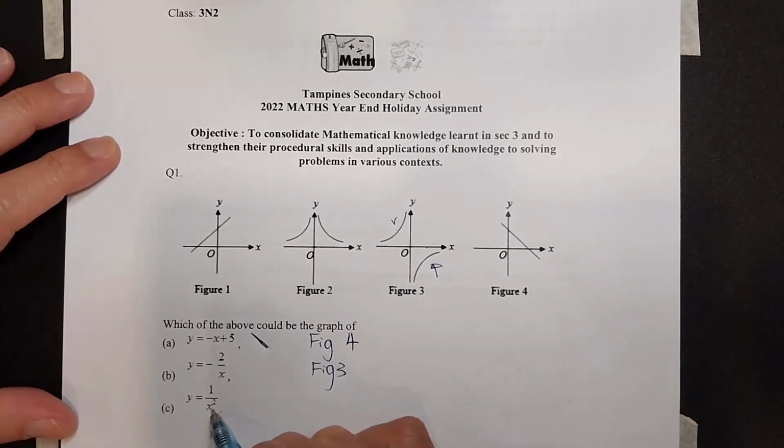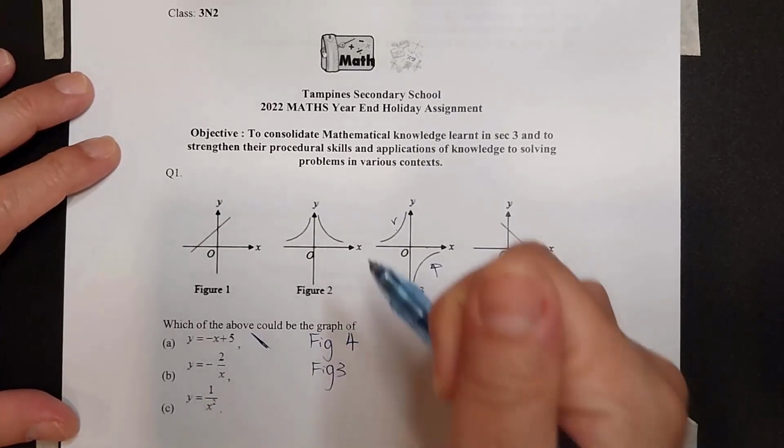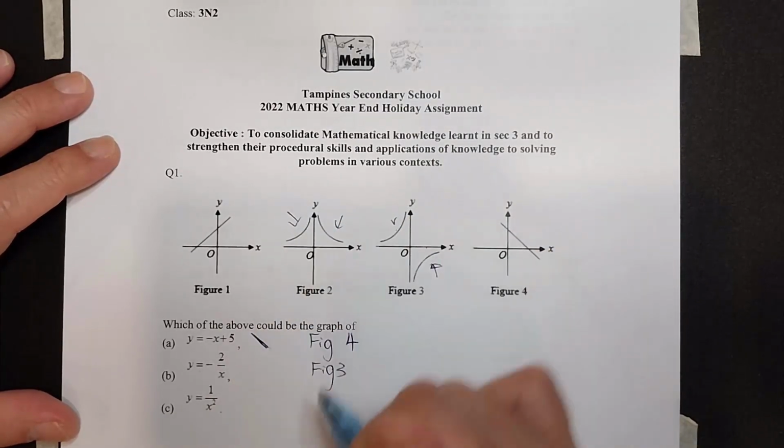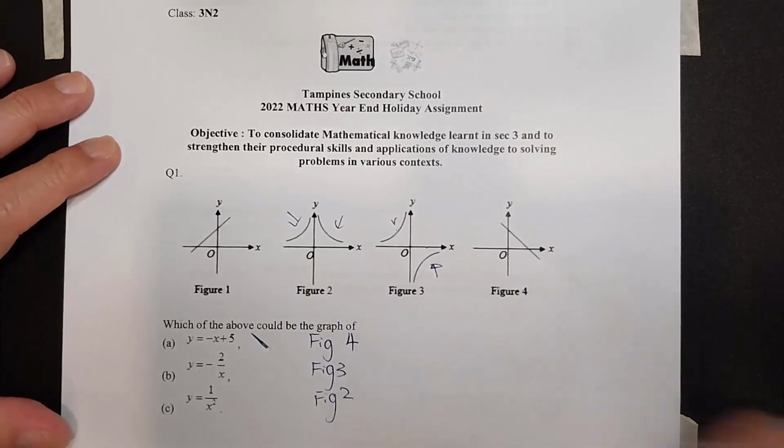So whether x is positive or negative, y is always positive. So it is figure 2.